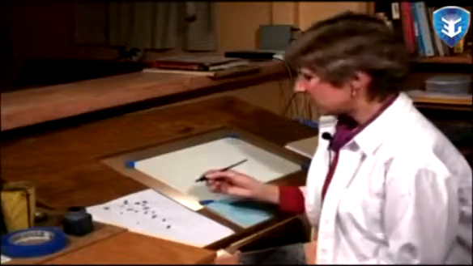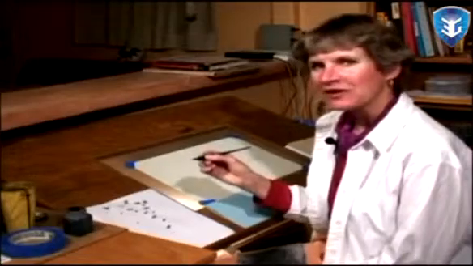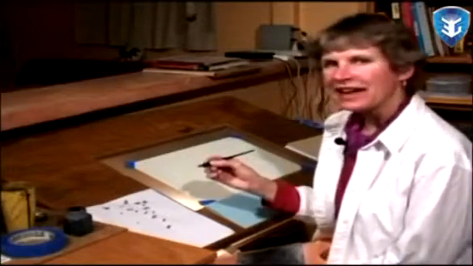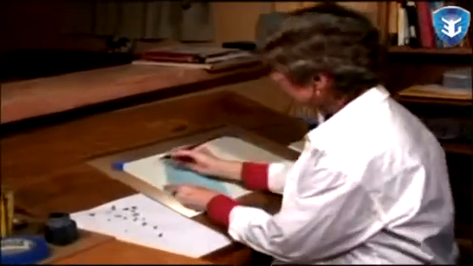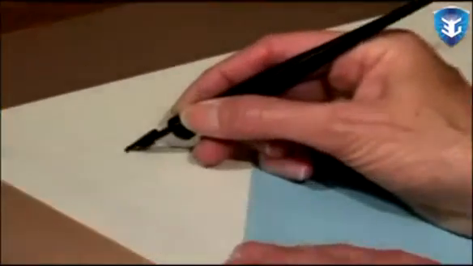I want to show you one letter written in different historical alphabets. Let's take the letter A. Here it is as the Romans would write it.